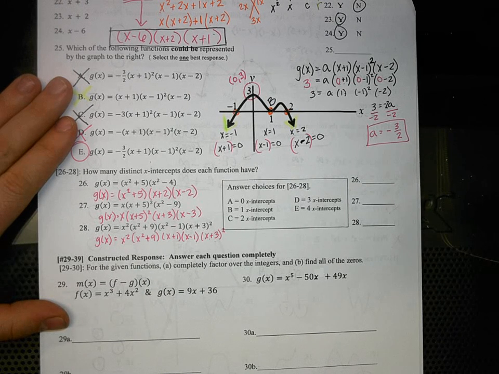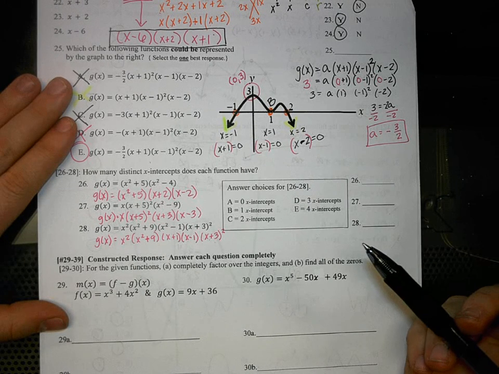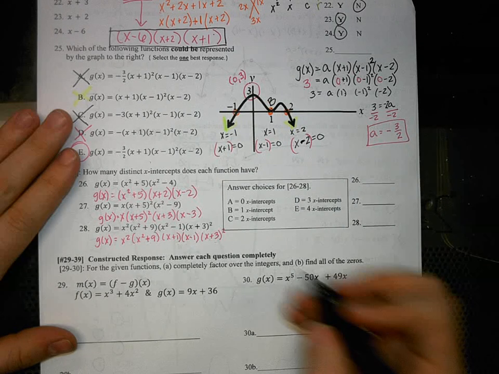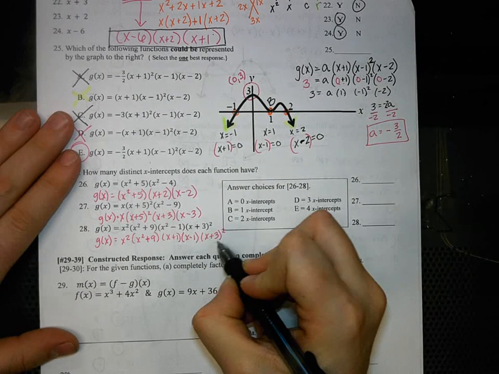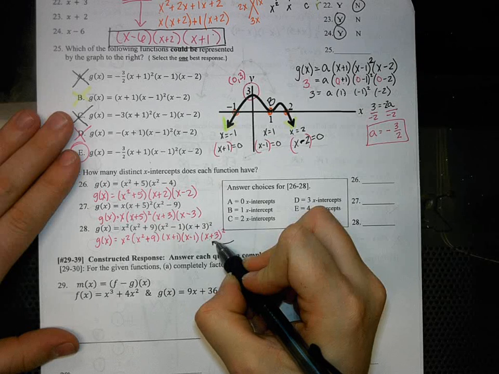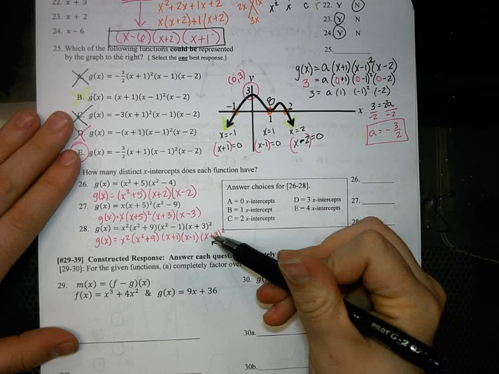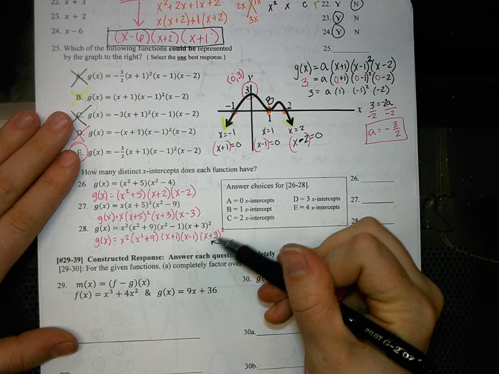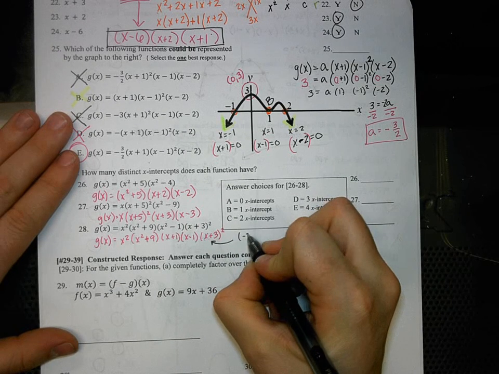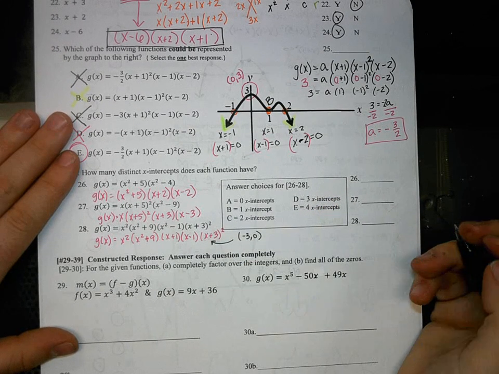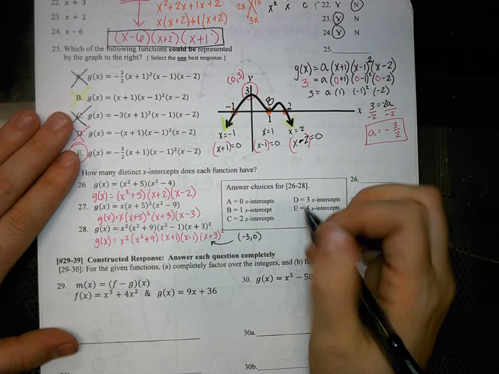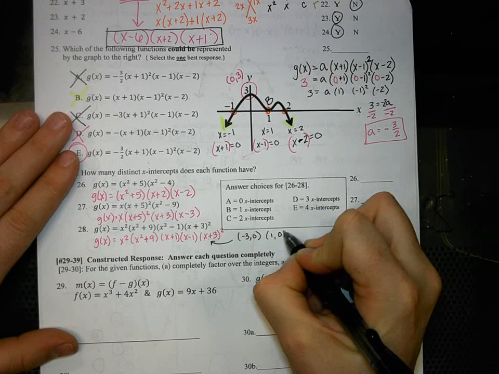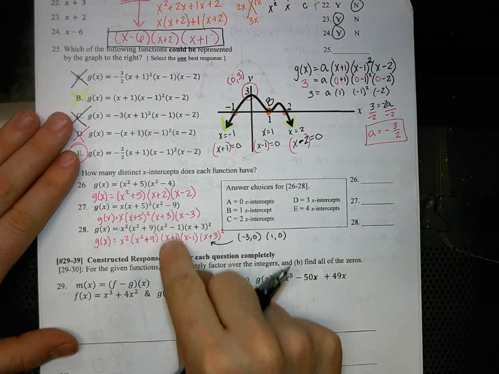So which binomial does not give us x-intercepts? This value right here. If I plug in a -3 and then add 3, I'm going to get 0, and 0 squared is 0. So this one will be -3, 0. That's one of my x-intercepts. If I plug in a positive 1 and then subtract 1, that's an x-intercept. This one will be -1, 0.